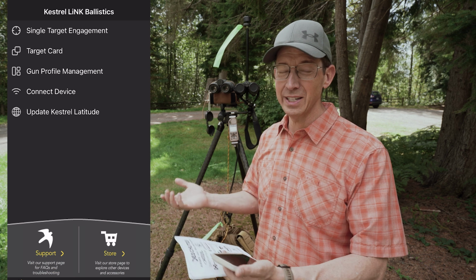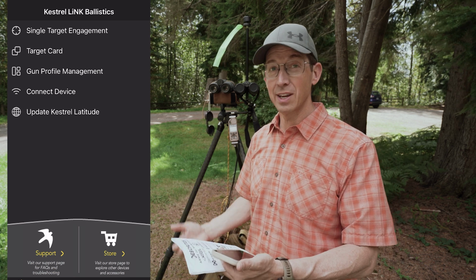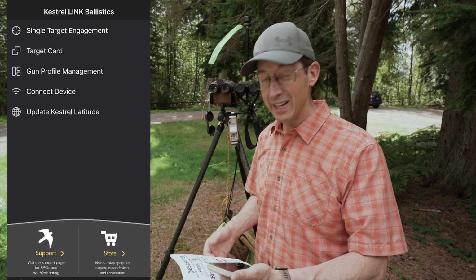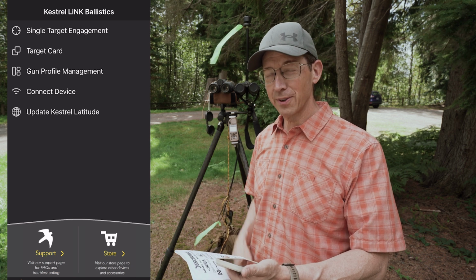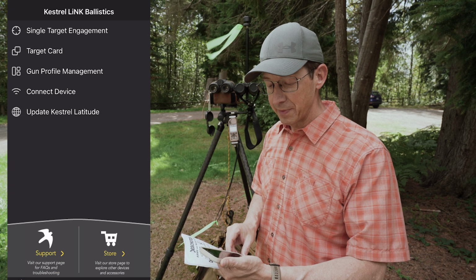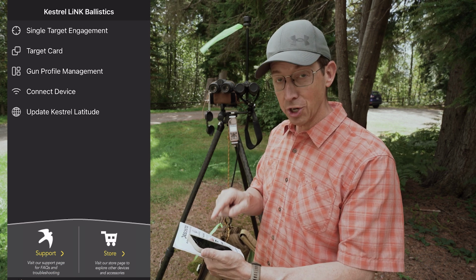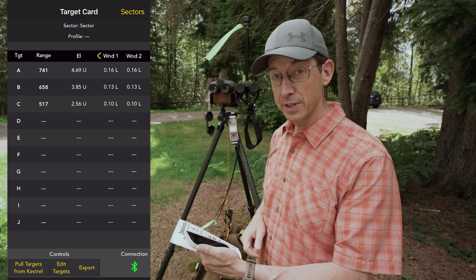The first thing I do anytime I arrive at a match is go ahead and update the Kestrel latitude. It's set to 48. Yes, I am 48 degrees north of the equator. It's got a little bit of Coriolis effect out here, but that really doesn't matter because the Kestrel compensates for it.